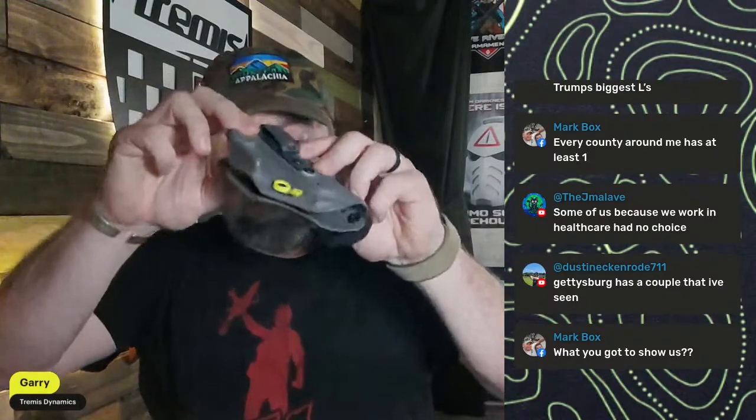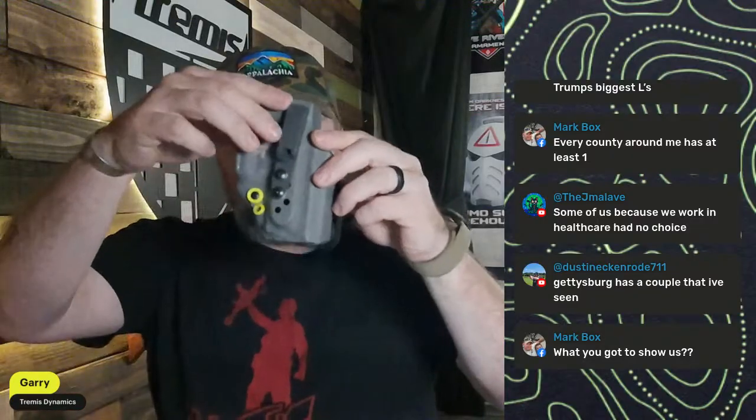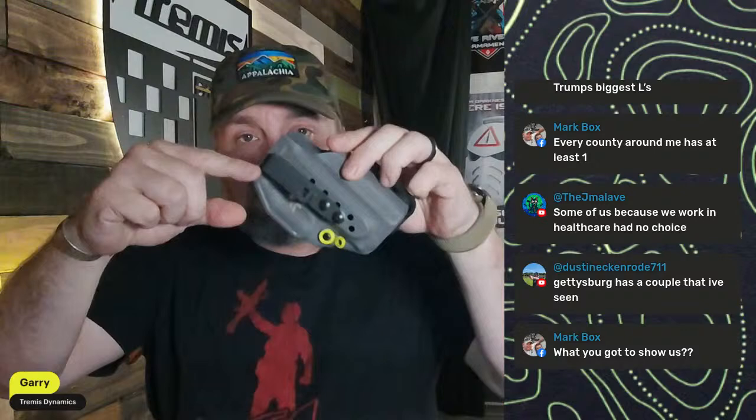But instead of having that big plastic thing out here where your hand normally would get in the way of, we have this raised piece of Kydex that acts like a wing, but it doesn't get in the way of your hand. And no matter how high you set the adjustable clip and its rotation, it can't rotate below your belt.